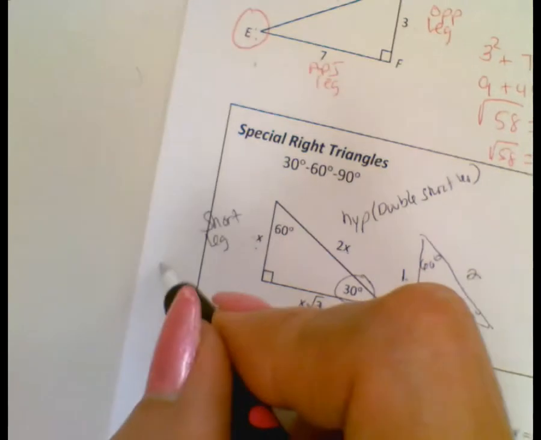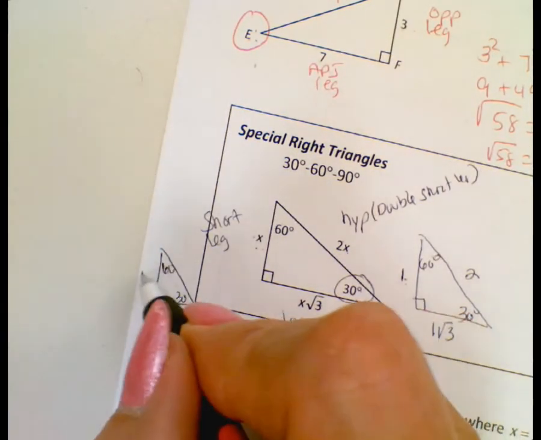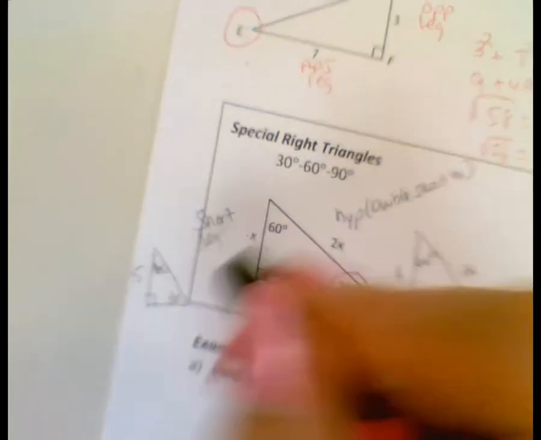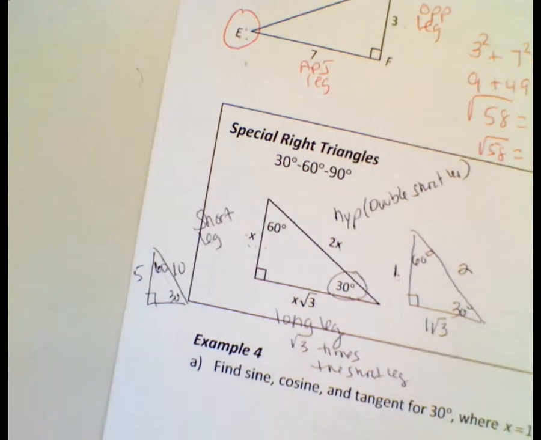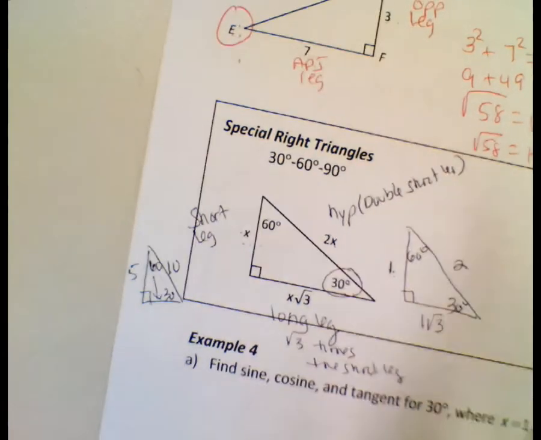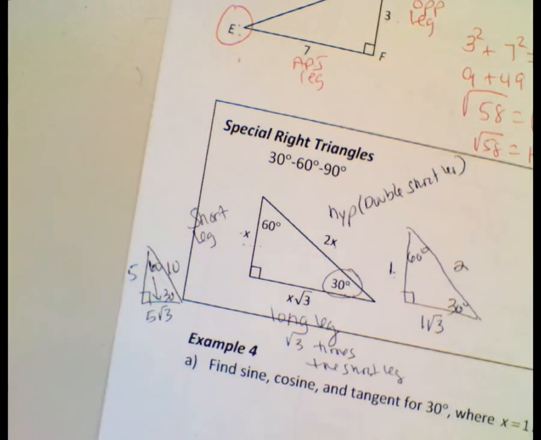So let's do a little one off to the side. What if the short leg was 5? What is the hypotenuse if it's double that? 10. You are right. Now what's the long leg if it is radical 3 times the short leg? Well, you take the short leg 5 and you multiply it by radical 3. And that's how you'd fill in your sides.